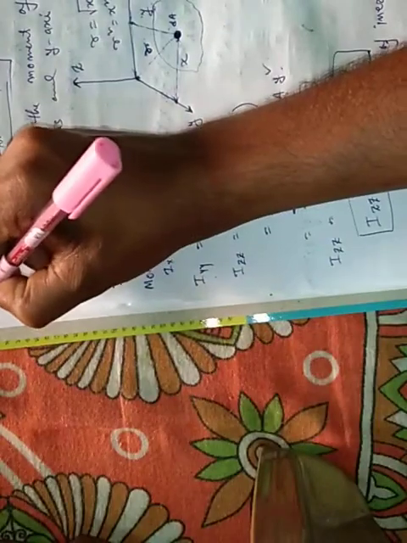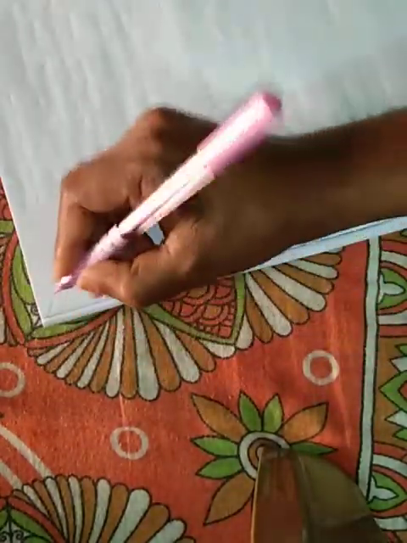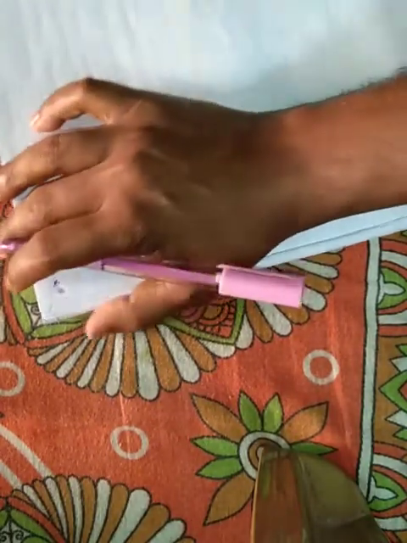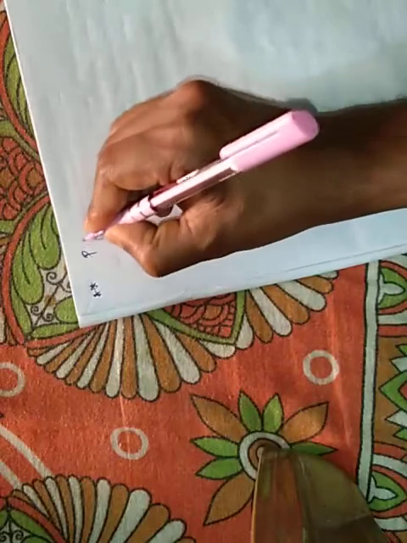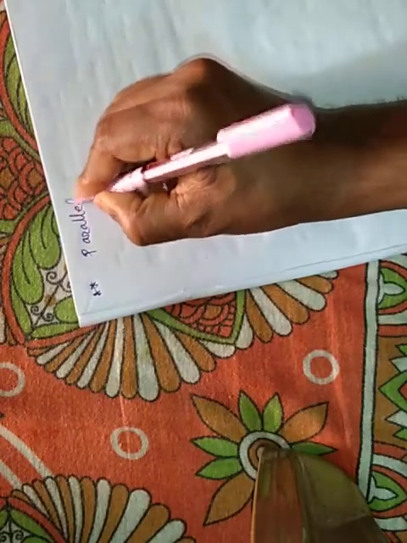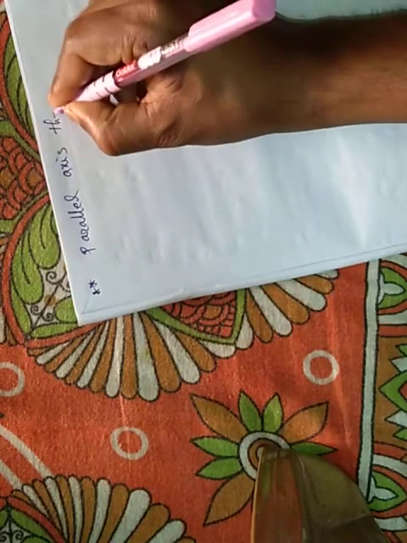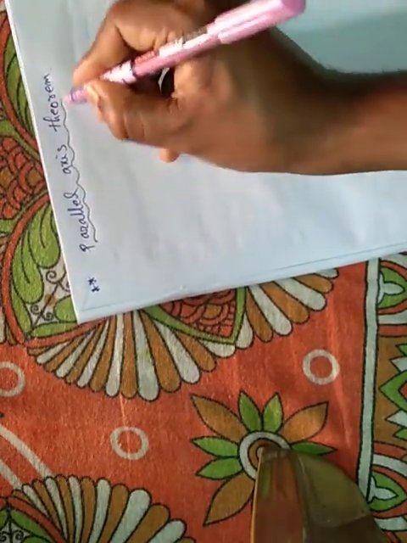Now, having completed the perpendicular axis theorem, next is the parallel axis theorem.